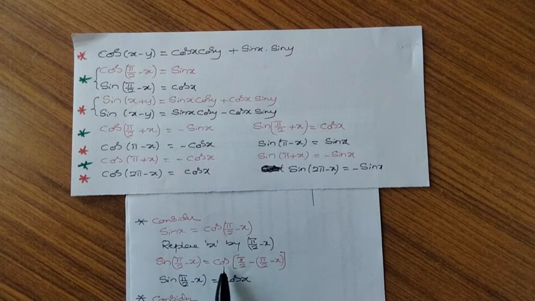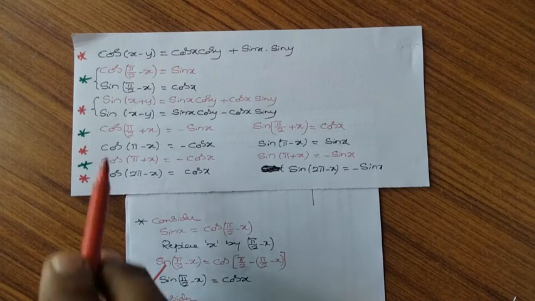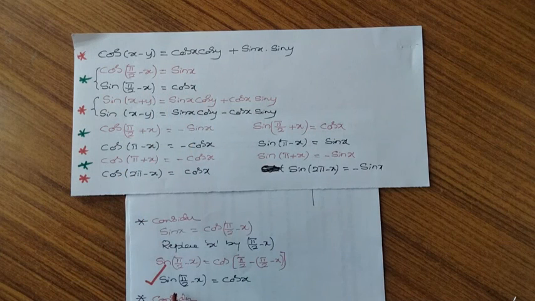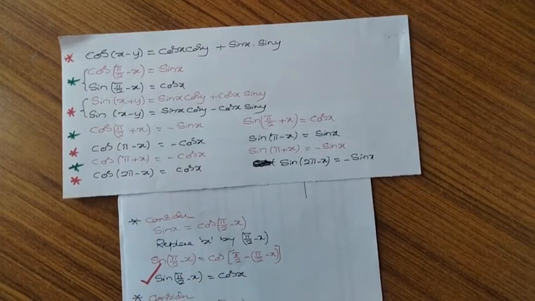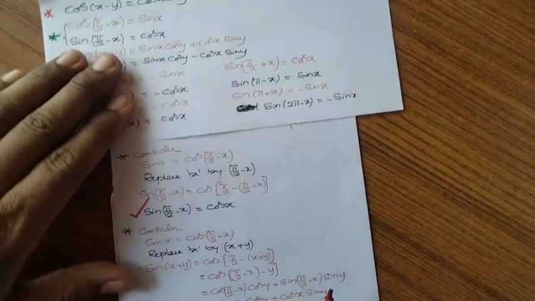The LHS I have written as it is, equals cos of, here plus 90 minus 90 gets cancelled, minus into minus becomes plus, that is cos x. So this is the next result. We have observed that sin of 90 minus x is equal to cos x. Here we observe sin of pi by 2 minus x equals cos x. Okay, next let us move to one more result.